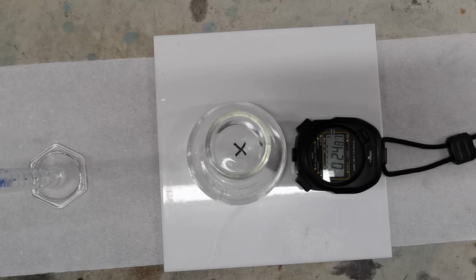Very slight cloudiness at the moment. It's developing. Much cloudier now. Still can very clearly see the cross. Okay. Almost can't see the cross. Still can.